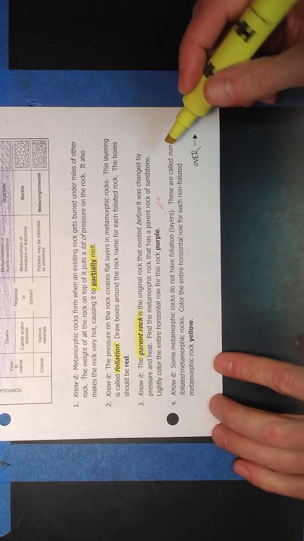Some metamorphic rocks do not have foliation or layers. These are called non-foliated metamorphic rocks. Okay, non-foliated.